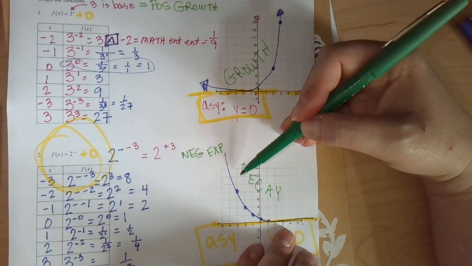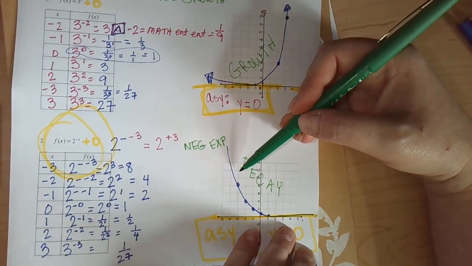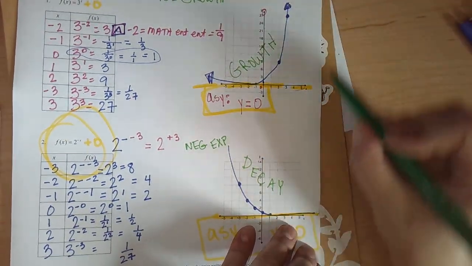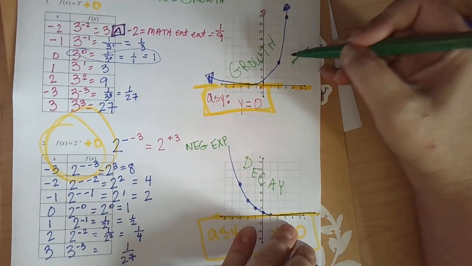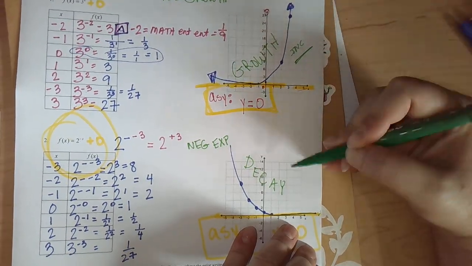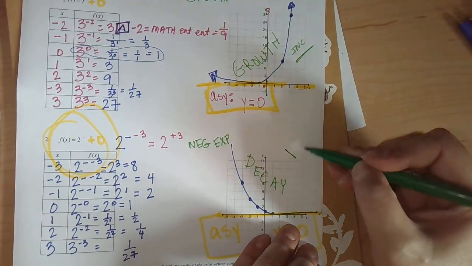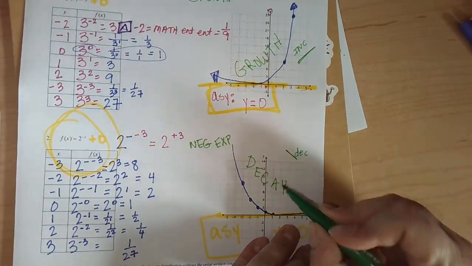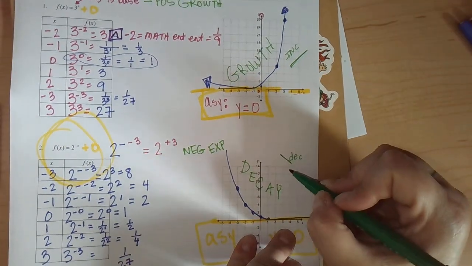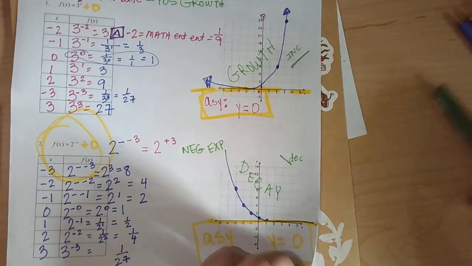And this is the same, let's see, I think in algebra when we had lines that went this way, it was called increasing. And if we had lines that went this way, it was decreasing. So D, it all has the same D letter: decay, decreasing, declining.